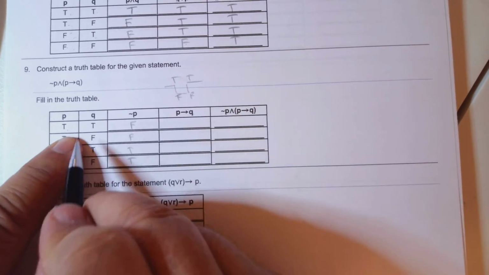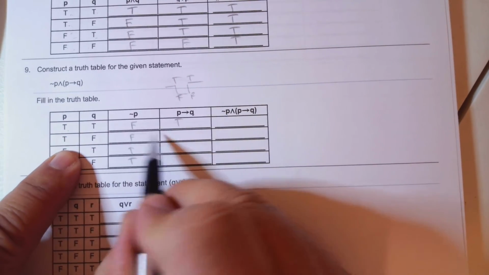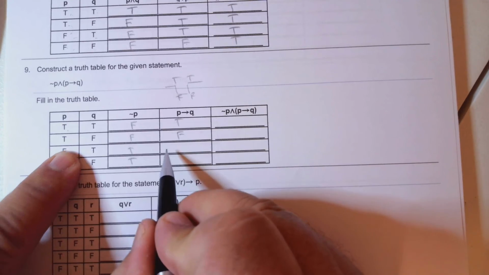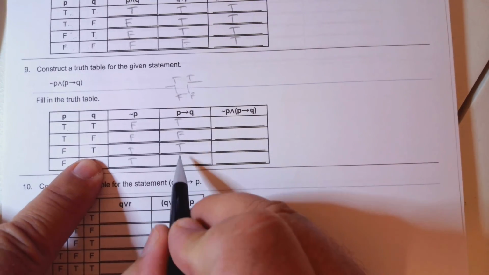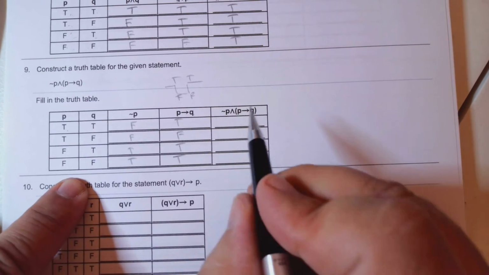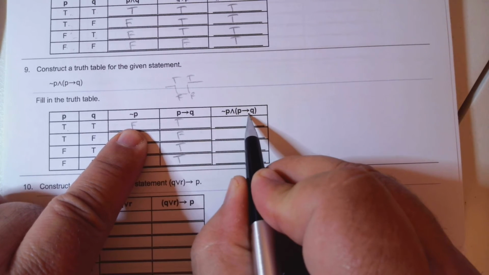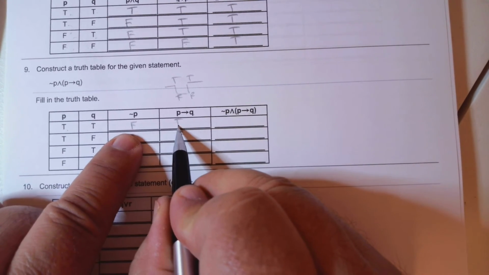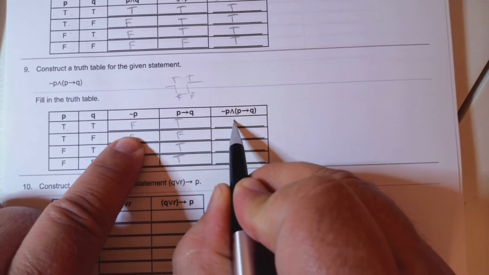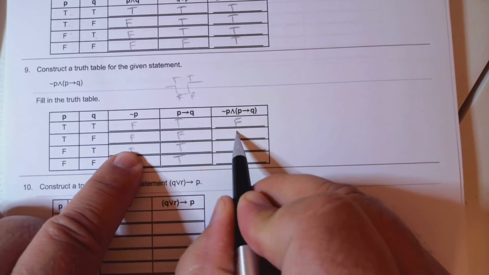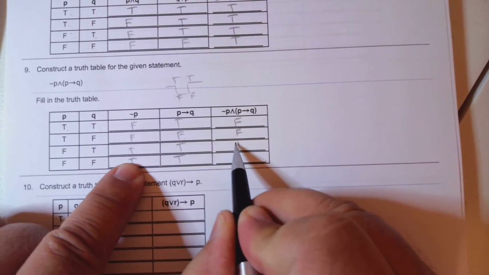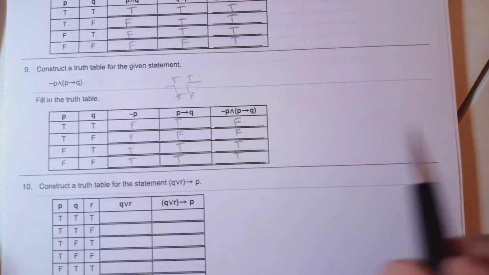True to true is true. True to false is false. False to true is true and true. So, not P and the conditional statement. If it's and, they both have to be true. That one's true. That one's true. So it's false, false, true, true.